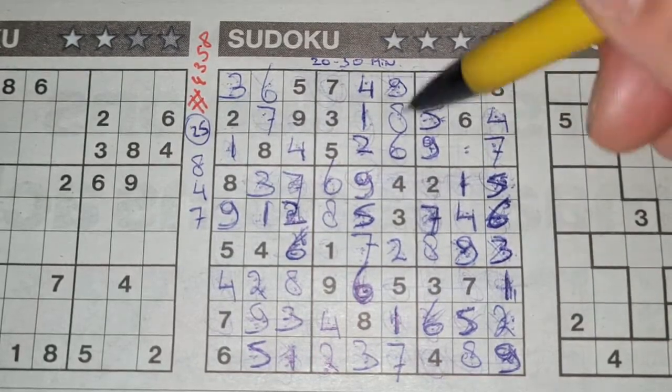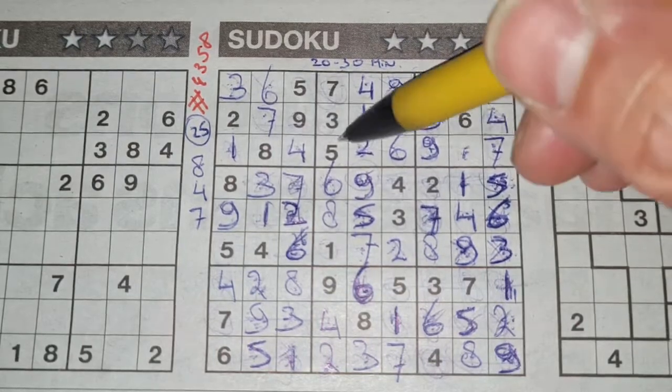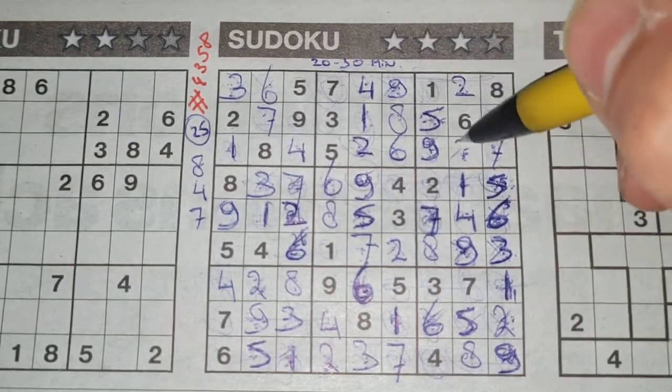Final 2 numbers in this big square for numbers 1, the 2 is missing, and the 3 is missing. 2 and a 3. We have a 2 there, no 2 there. 2 should be here, and the 3 goes there.